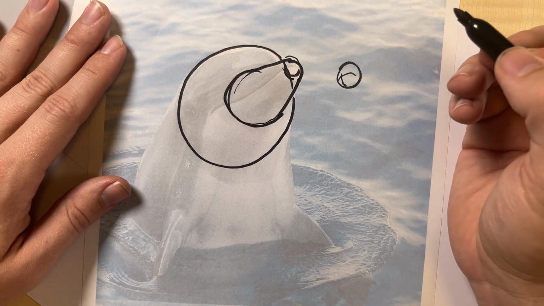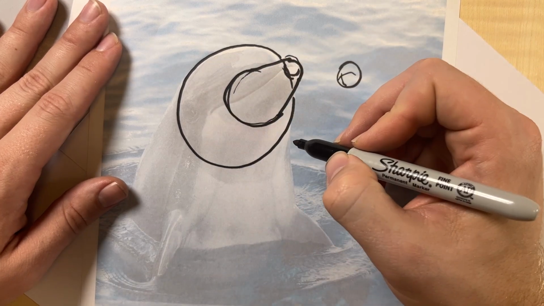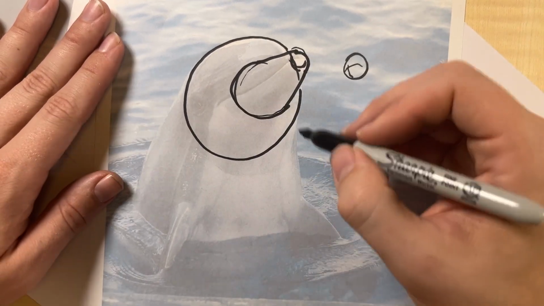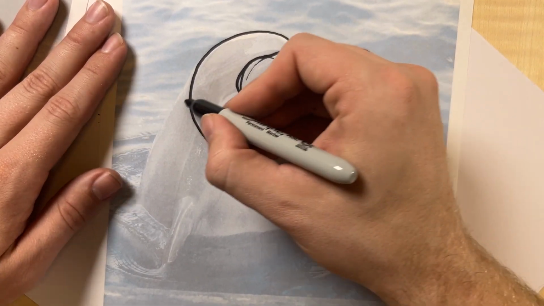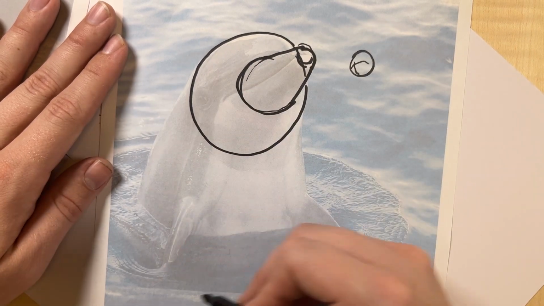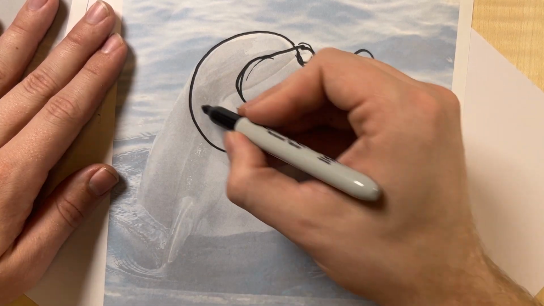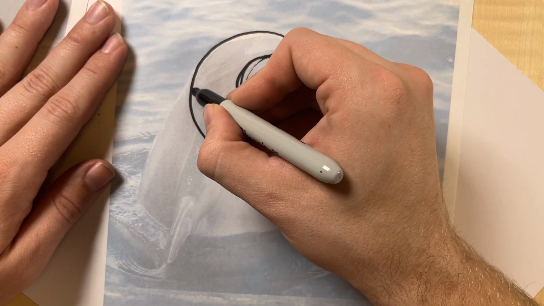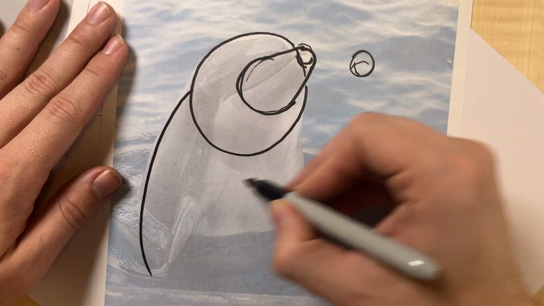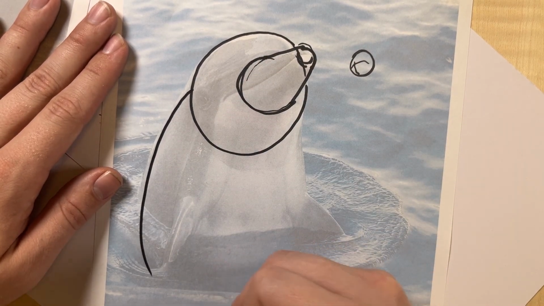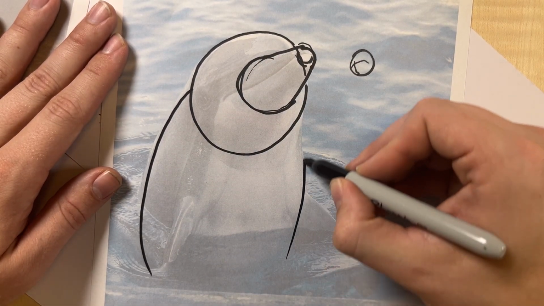Again, I'll fill in the details as I go, but I want you to see the simple shapes that make up the actual subject. Now what's down here is probably more of an oval or an egg type shape, and so I'm going to just round that out. I know it's going to go under the water, so I may not need to draw all of it.